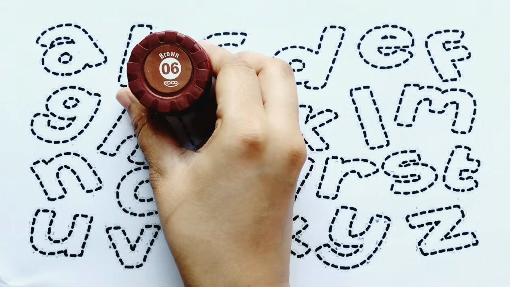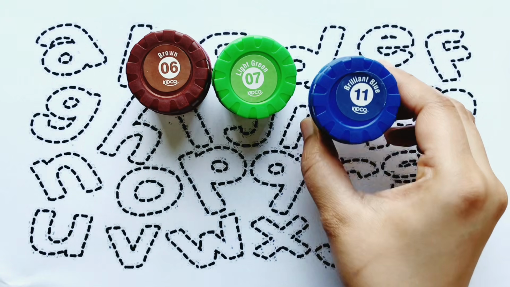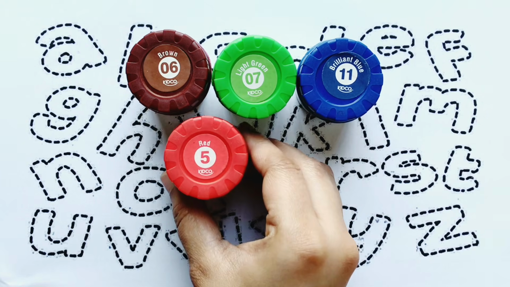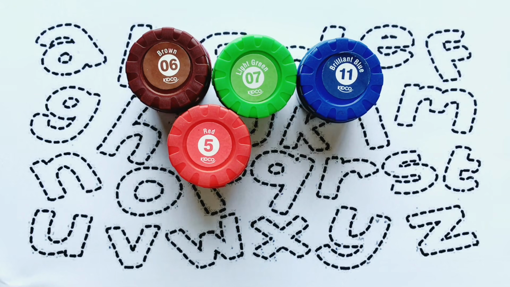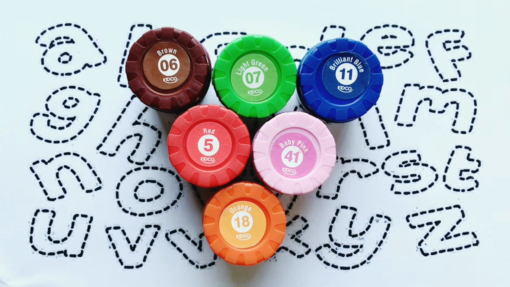Let's go. Brown color. This is a light green color. This is a blue color. This is a red color. This is a light pink color. And this is an orange color.